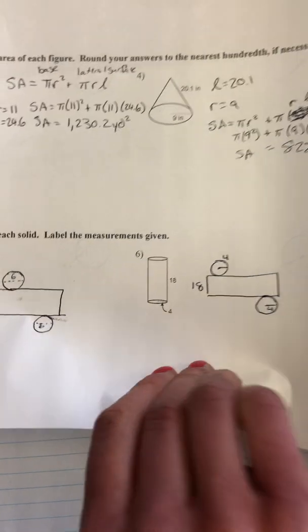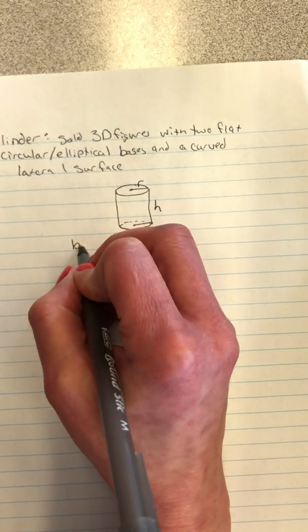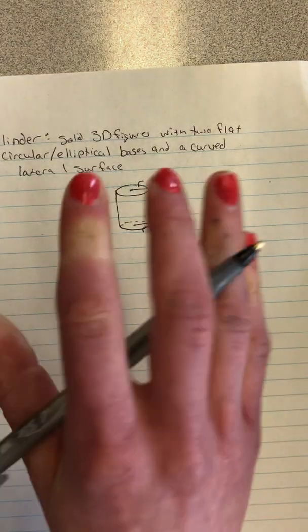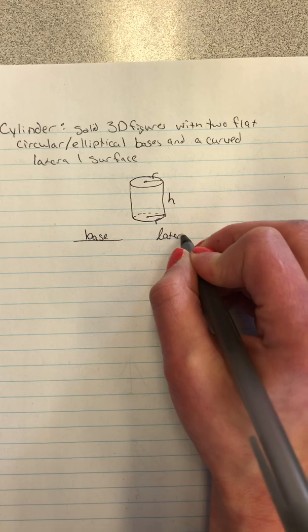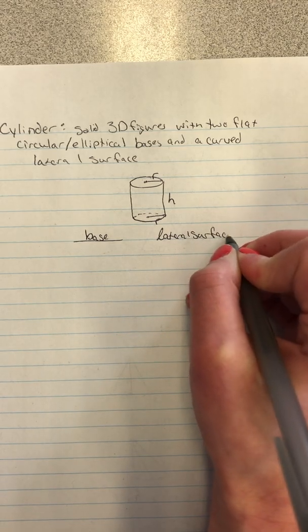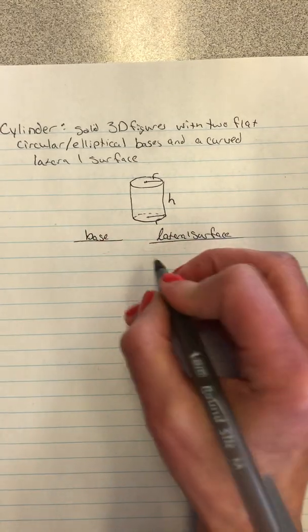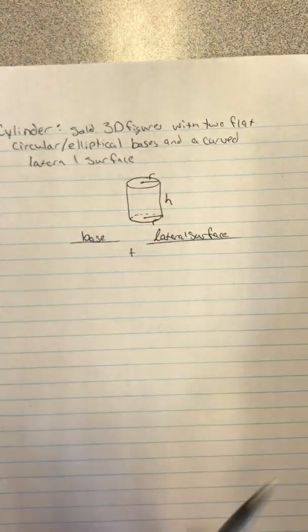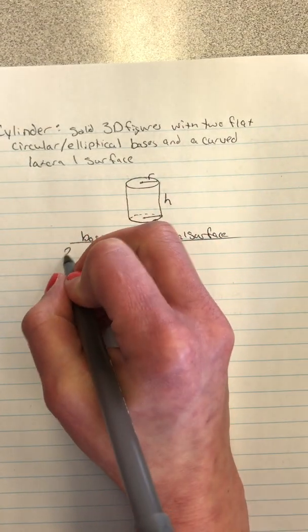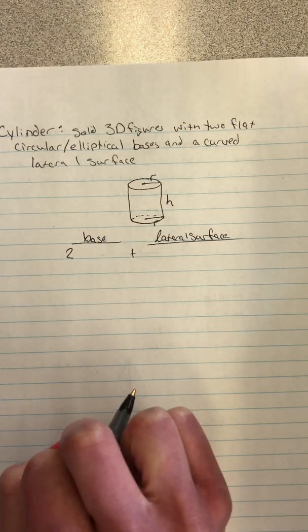Now let's talk about how to find the surface area of a cylinder. So the first thing I want to talk about are the bases. So for these 2 bases, we're going to find the surface area of the base, and then we're going to find the lateral surface. So the base is what we're going to start off with. We have 2 equal bases. Because of this, we're going to have a 2 in the front.